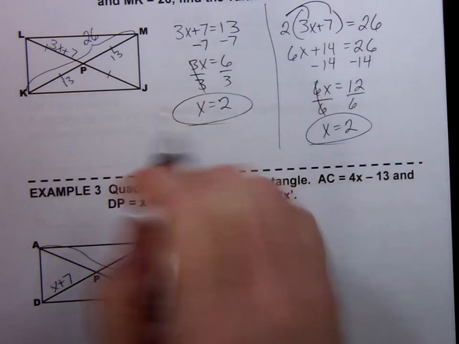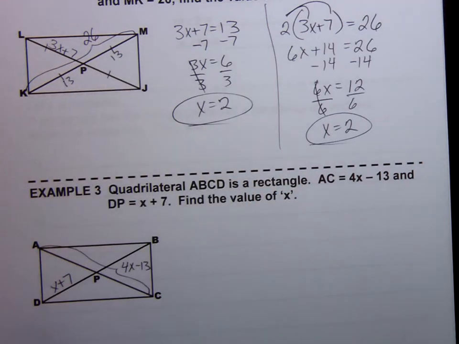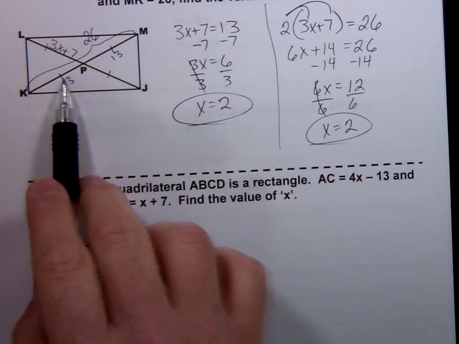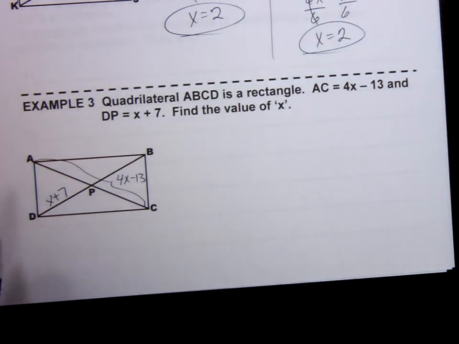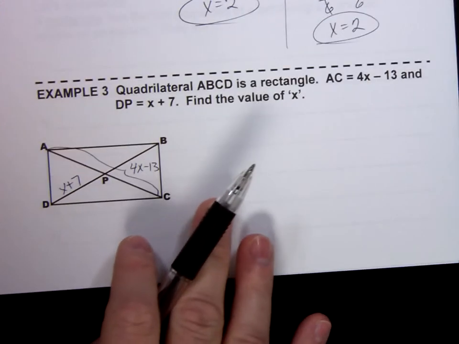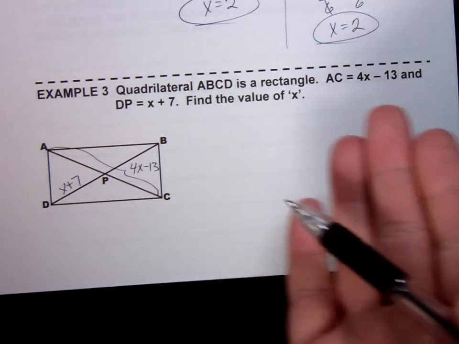Because what I did to make that happen was take this and split it into 2 congruent parts and then set this equal to that half. I don't have just a number here, so it's a little more tricky to split that up into 2 congruent parts and set it equal to the half. So we're going to do what was the longer way on the previous problem.